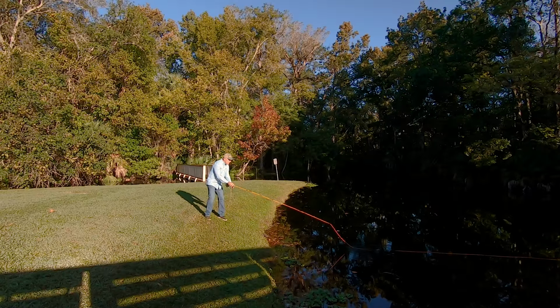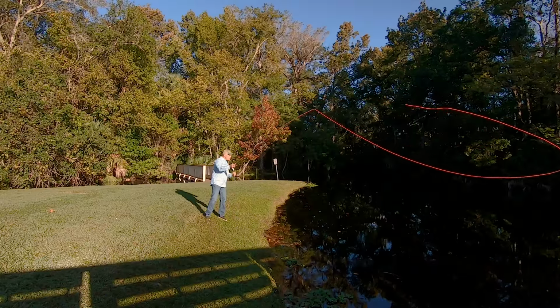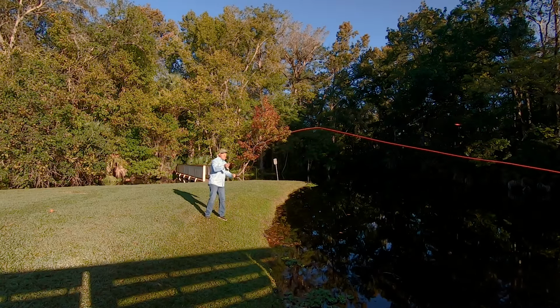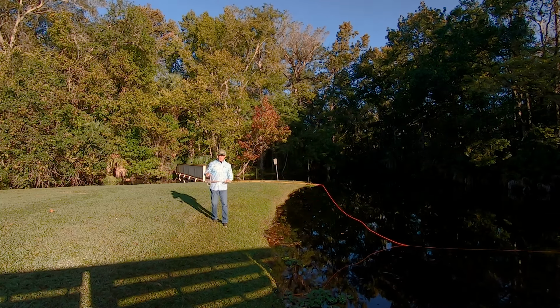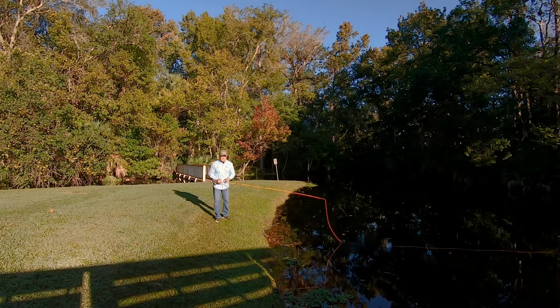So the secret to getting this all to work is not going one speed too slow, which just gives us a big flop. If we go one speed too fast, we get crazy bending of the rod and we get issues with the back cast. We get a tired arm and a not so awesome cast.